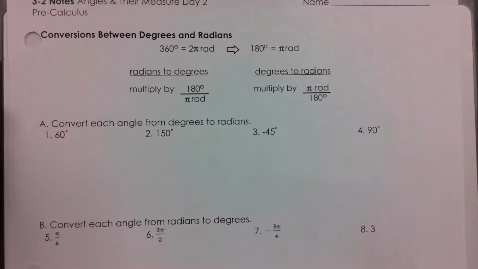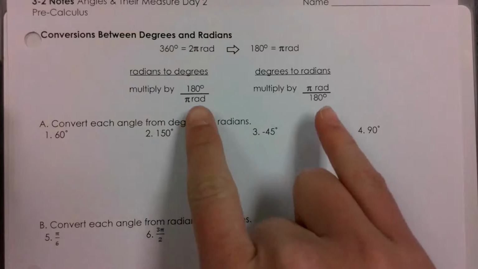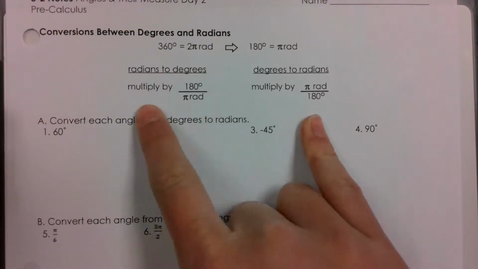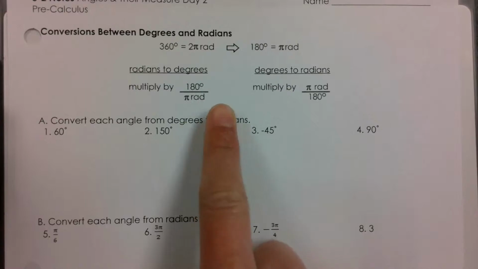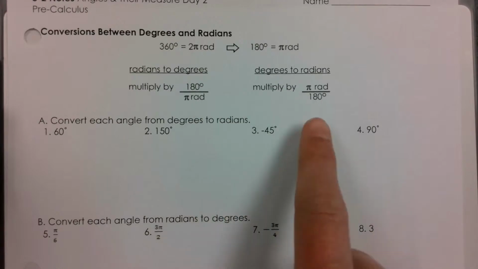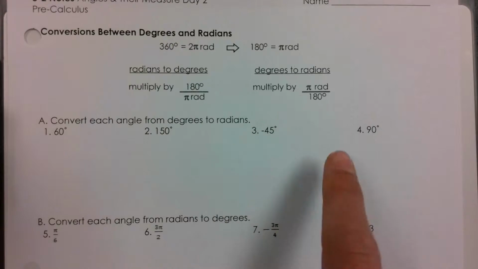So we're going to be converting your angles between degrees and radians today. We kind of skipped over this yesterday, so we're going back to it today. How you do that is right here. If you're going from radians to degrees, you're going to multiply by 180 over pi radians, however many you have. And if you're going from degrees to radians, you're going to multiply by pi radians over 180.